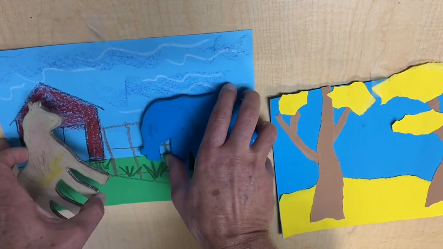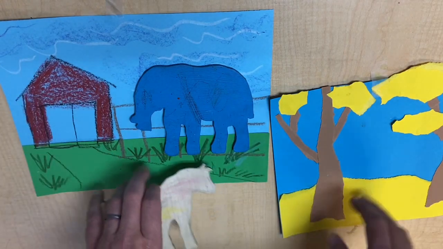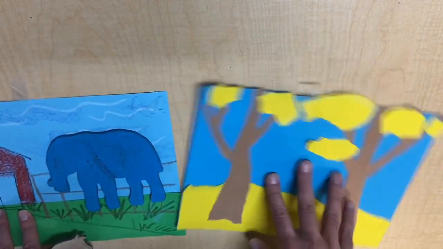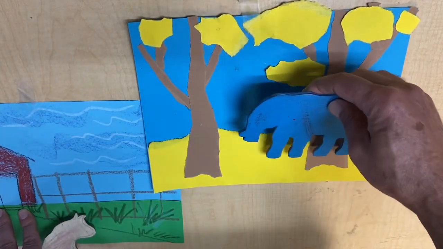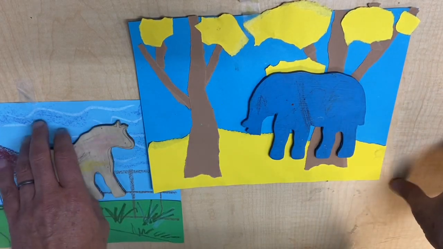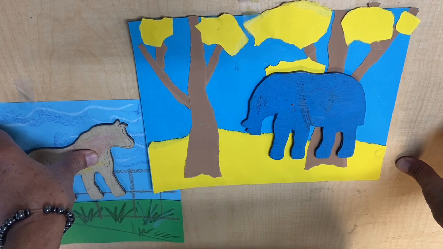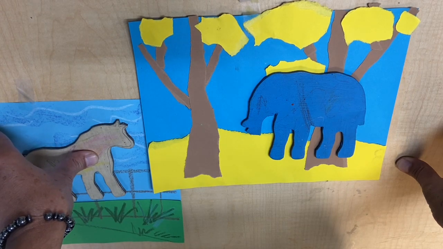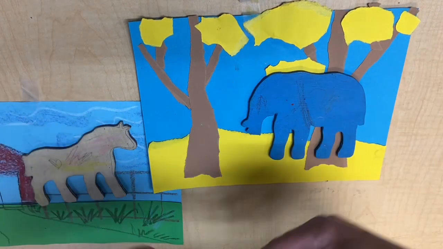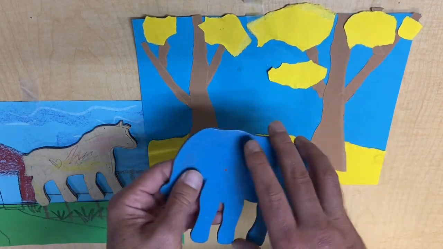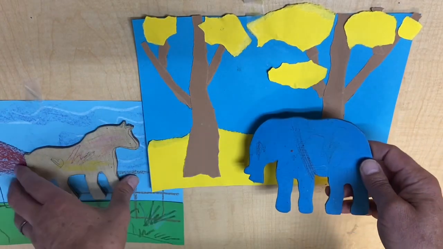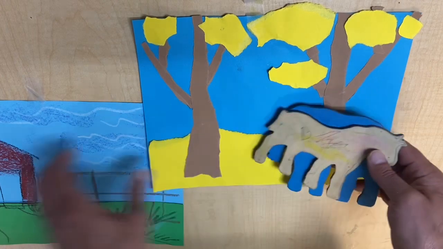Would an elephant live on the farm? Probably not. But the elephant could live in an African Sahara. That would be grassland with just a few trees, not quite a desert temperature, but very hot. So you'll have a chance to pick out and make the habitat for your animal and then decorate the background.